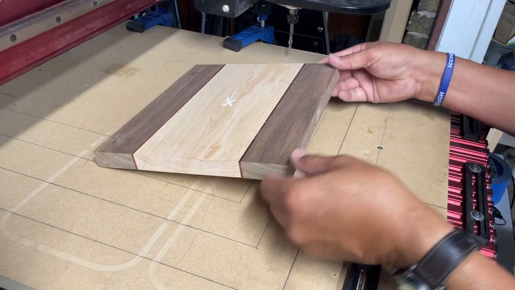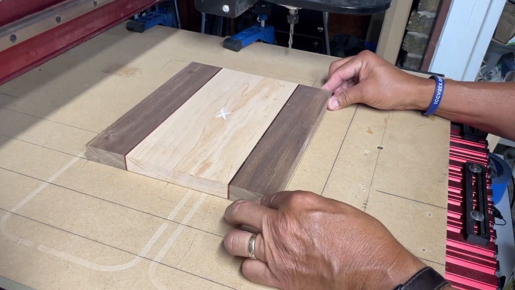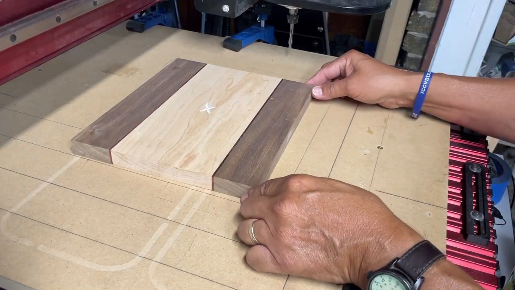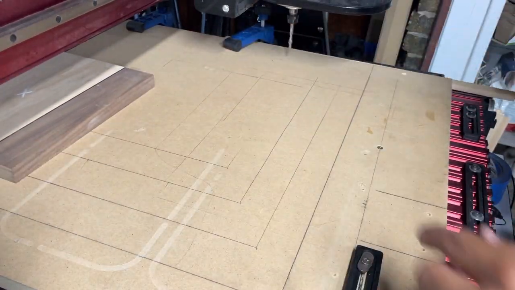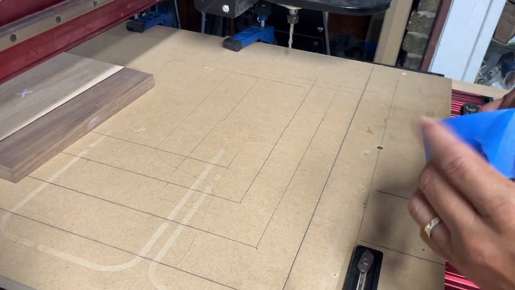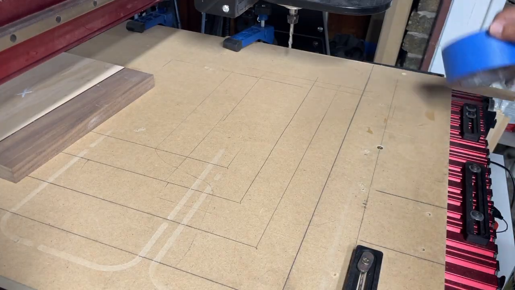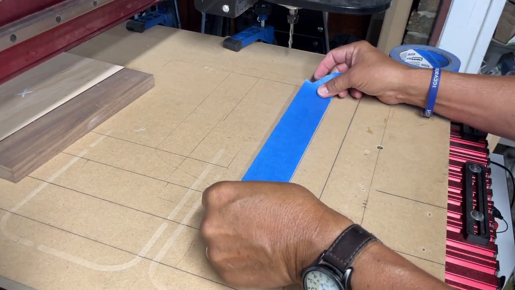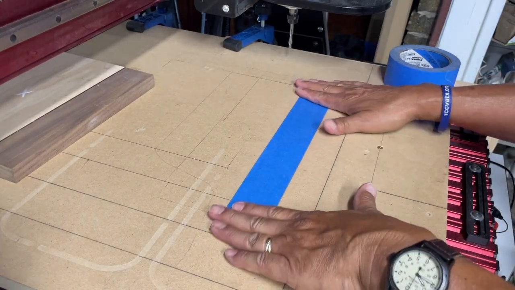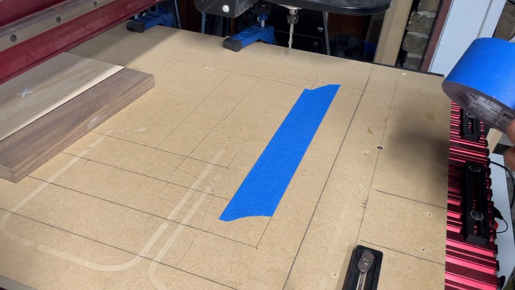Now that you've got your stock ready, we're going to mount it right here, and I'm going to use just this reference line here and this one going this way, just to put my tape down. So this blue tape method seems to work for a lot of people. Pretty simple. Just take a piece about as long as your material. And I like to put it right in front of the line because I'm going to match it on that stock.